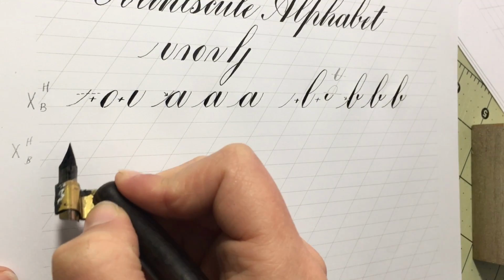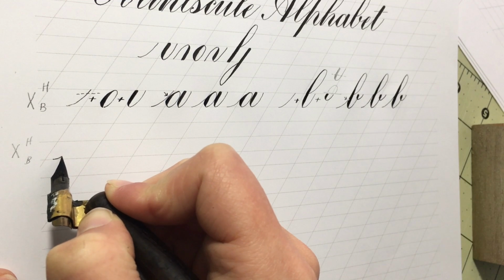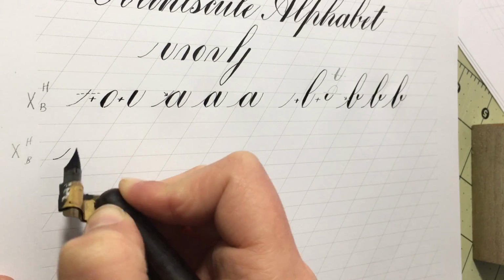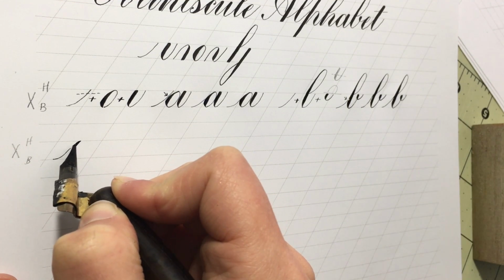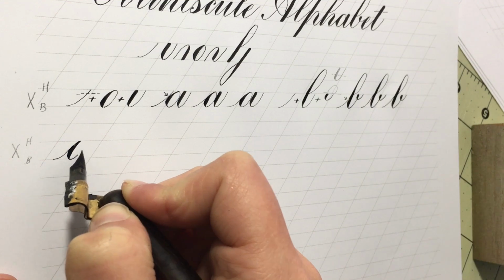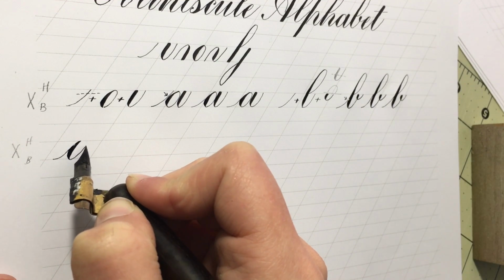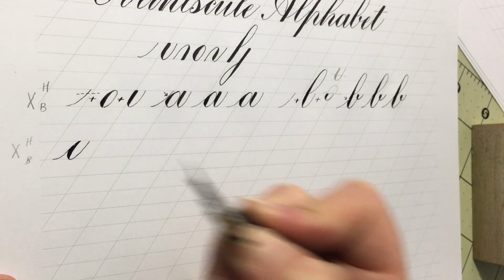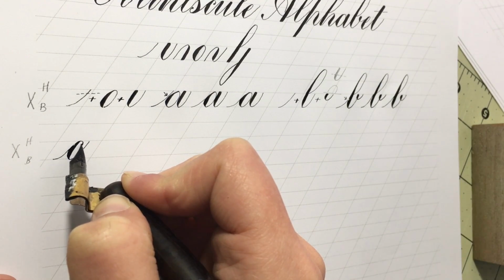So for the C, we're going to start at the baseline and draw an entrance stroke that's connecting to an oval, so we're going to stop. Then, like I said, for the C, we're going to start as if we're making an oval, so come down and around, but rather than coming back this way, we're just going to go straight up to the header line. Then we're going to come around here and make a little dot.